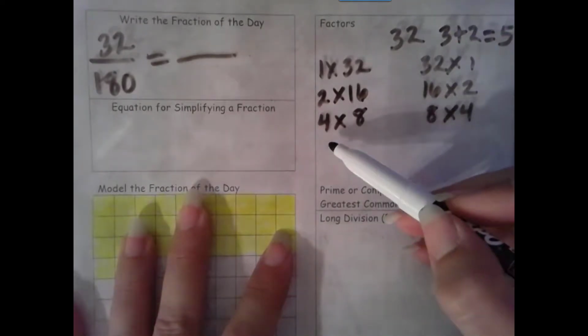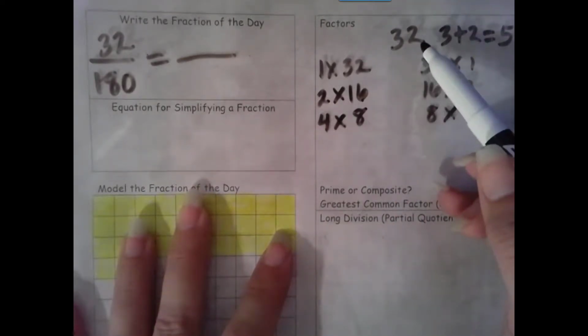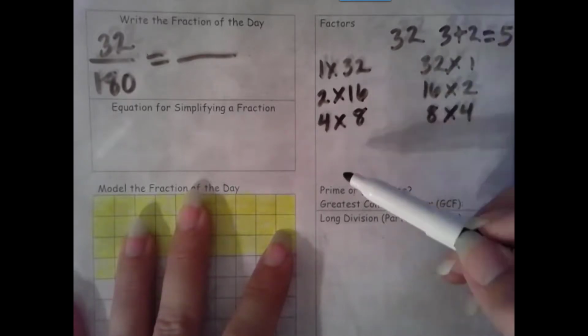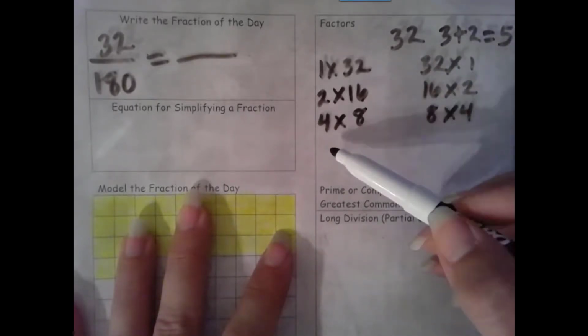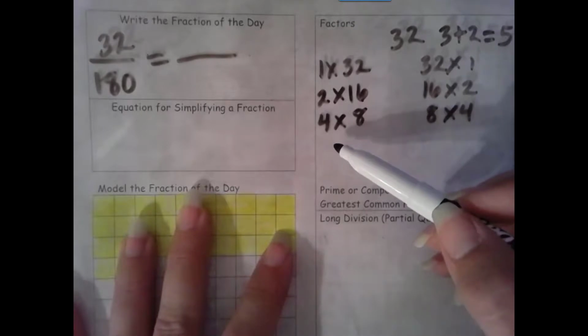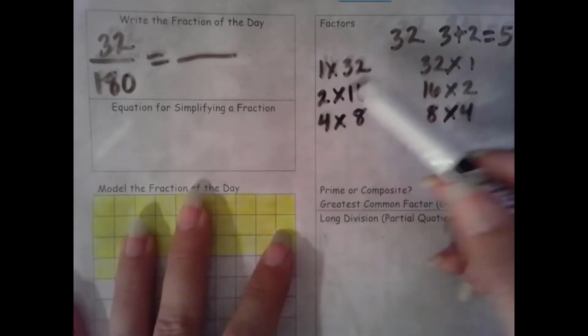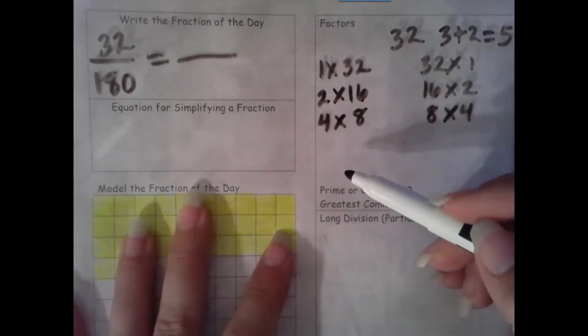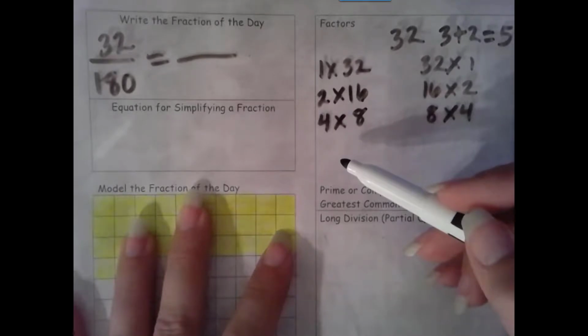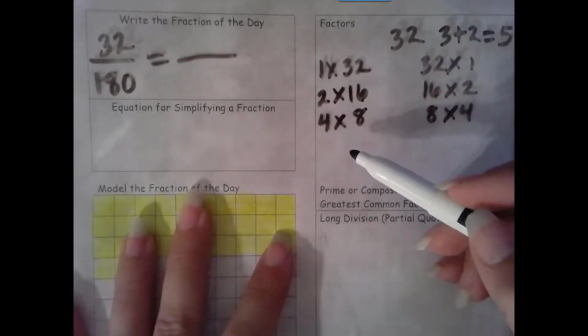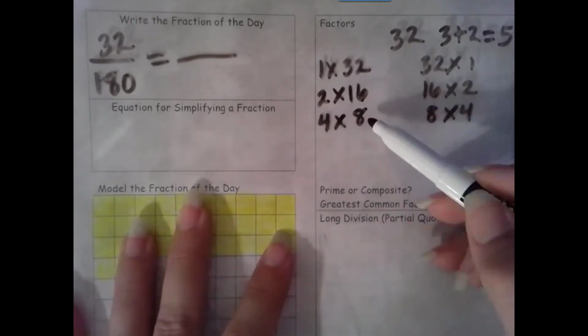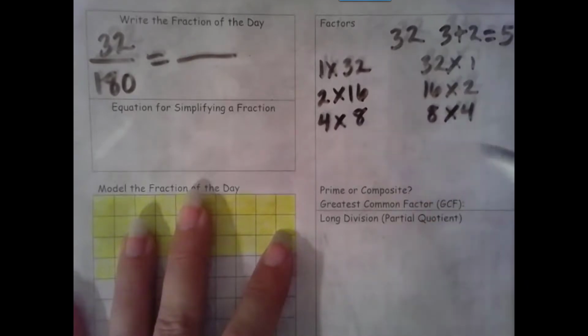Next we try 5. The rule for 5 is that it ends in a 0 or 5. It ends in a 2, so 5 is not a factor. We try 6. The rule for 6 is that both 2 and 3 are factors. 2 is, but 3 is not, so 6 is not a factor. 7, we just list our multiples. 7, 14, 21, 28, 35. 32 is not in that list, so 7 is not a factor. Then we get to 8, and we are done.